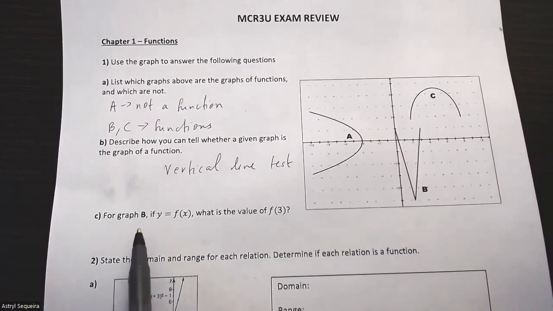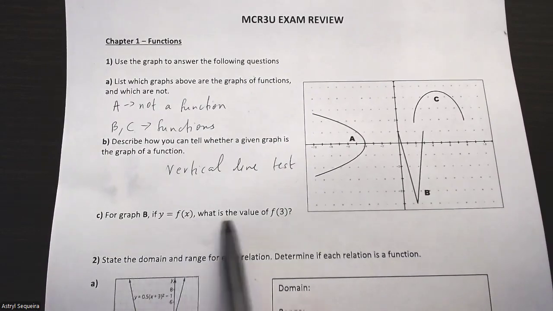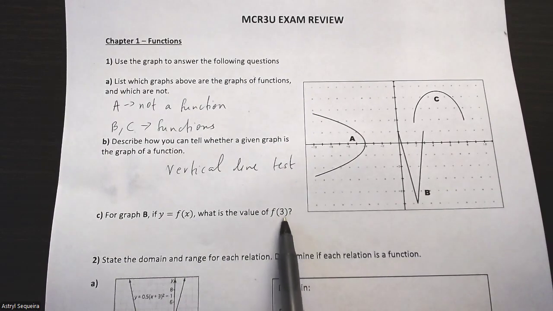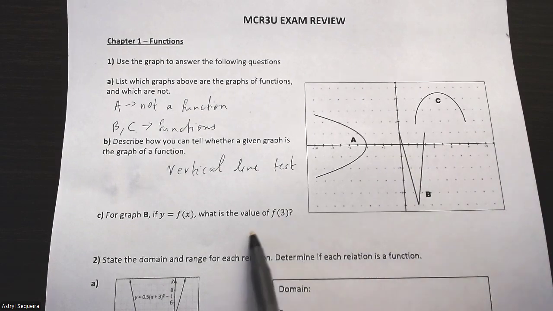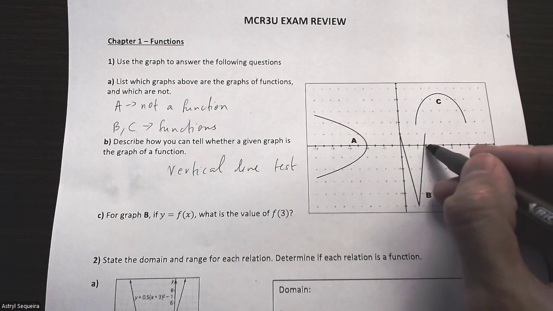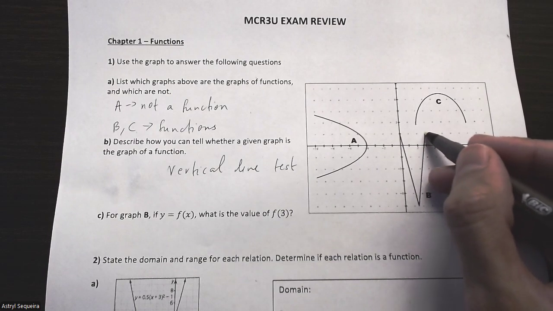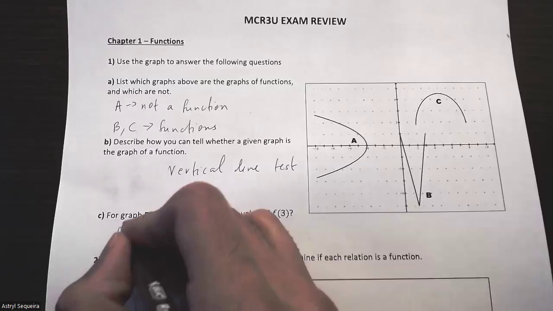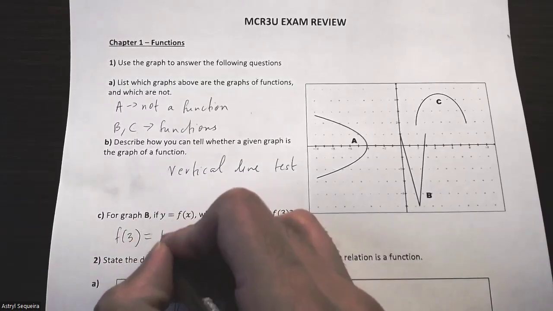And then for graph B, y equals f of x, what is the value of f of 3? So graph B is this one here. f of 3 is an x value of 3. At the x value of 3, my y value is 1 for graph B. So f of 3 is 1.